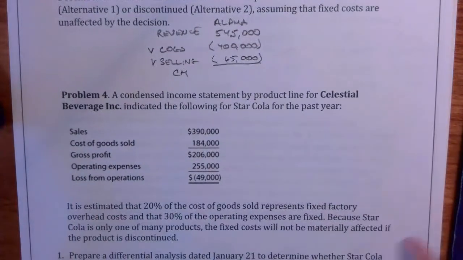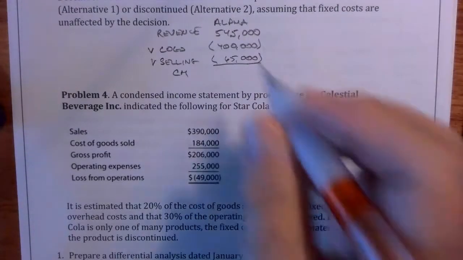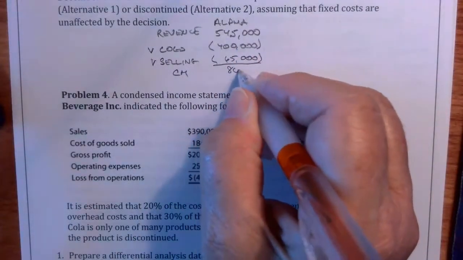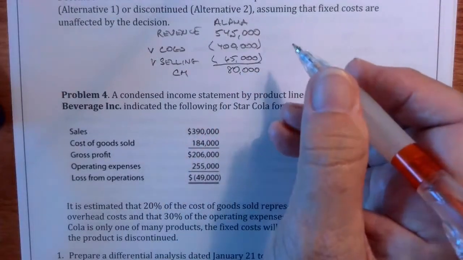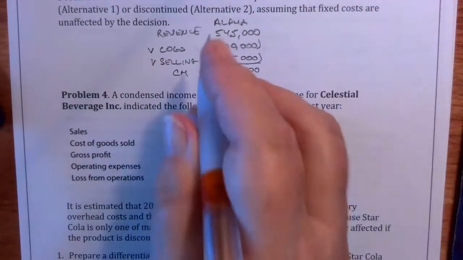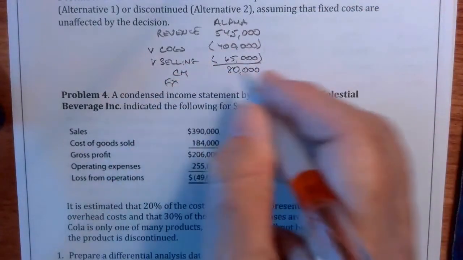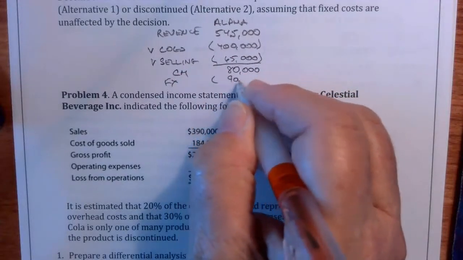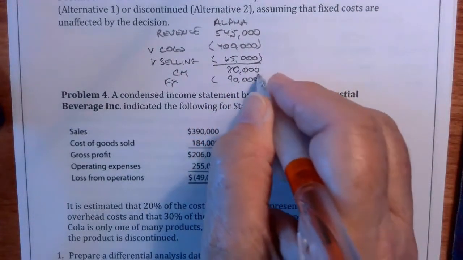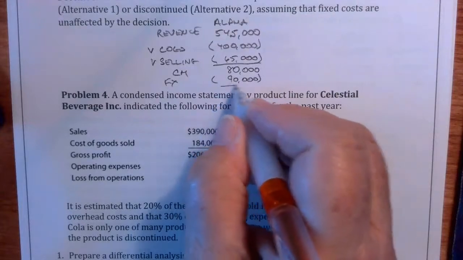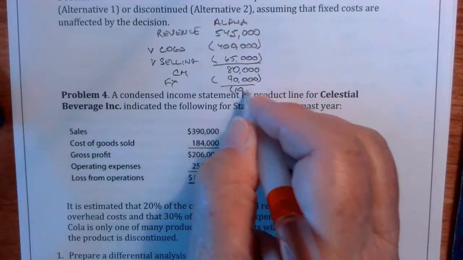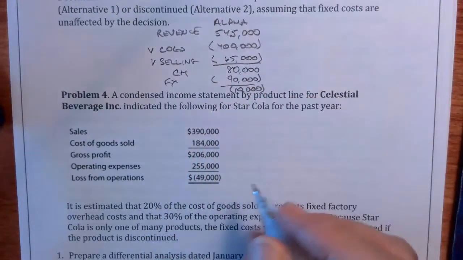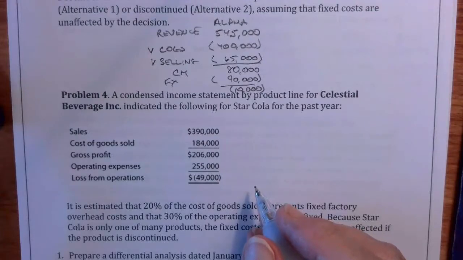So that would be 545 minus 465. This is where I miss having a live class because everybody could tell me the answer. 80,000. And then they've got fixed costs, a good hunk of fixed cost. Fixed cost of 90,000. So they've got a loss of $10,000. Okay, that's how they're operating right now.